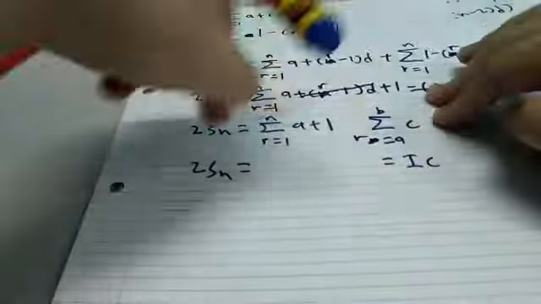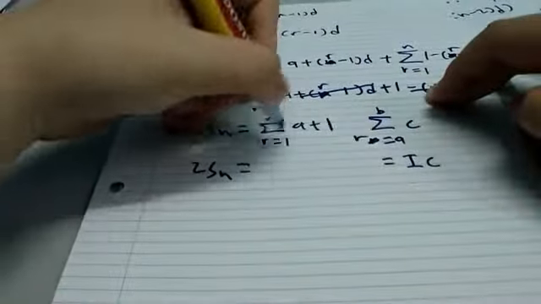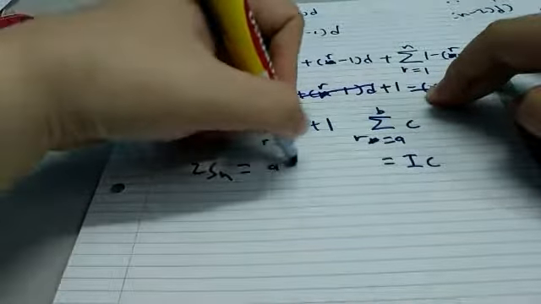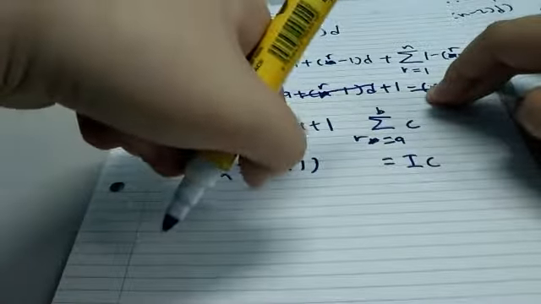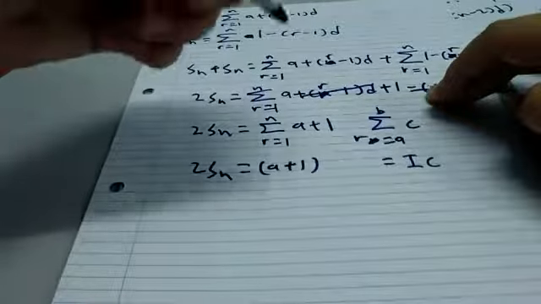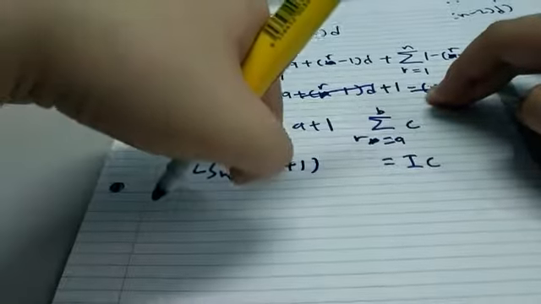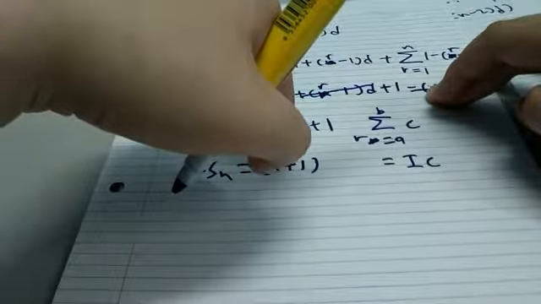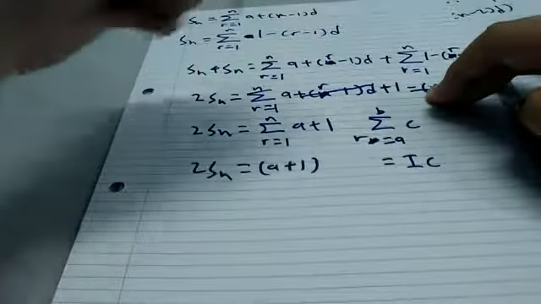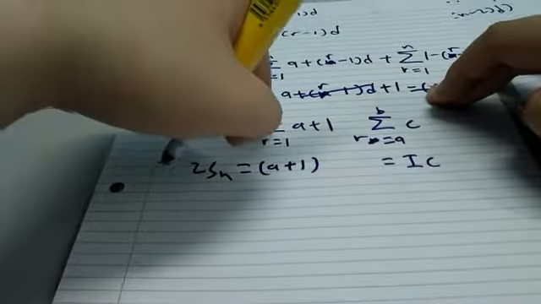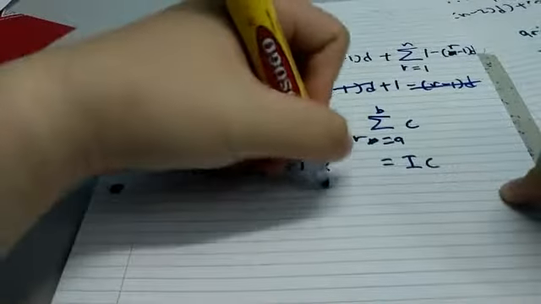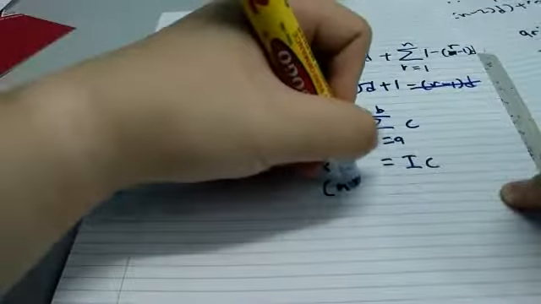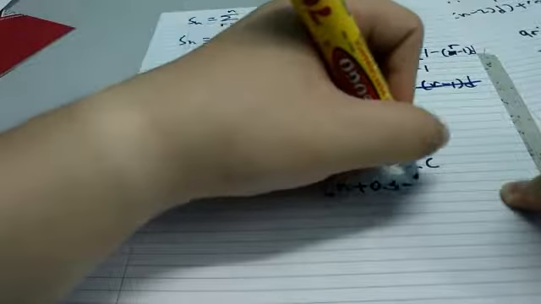So by using the same strategy, this thing will equal a plus L, multiplied by the difference between the lower and upper boundary. The lower boundary of 1 is 0.5 and the upper boundary of n is n plus 0.5. So this is multiplied by n plus 0.5 minus 0.5.